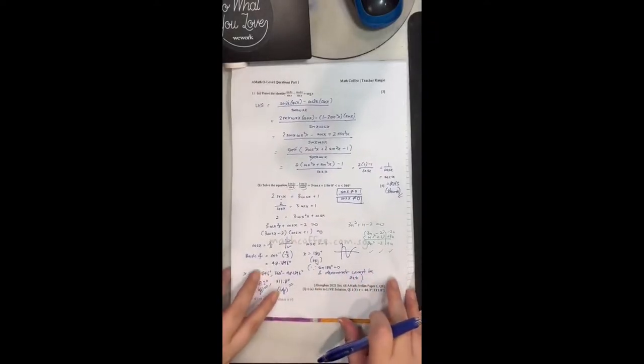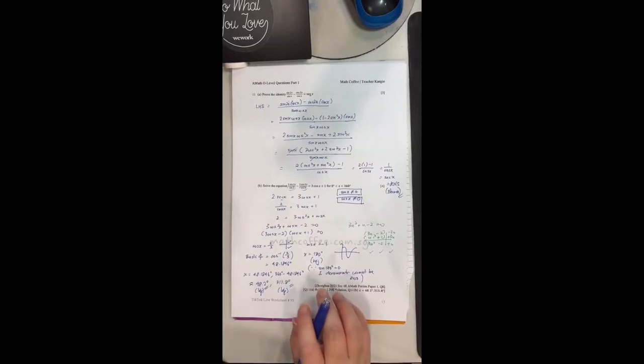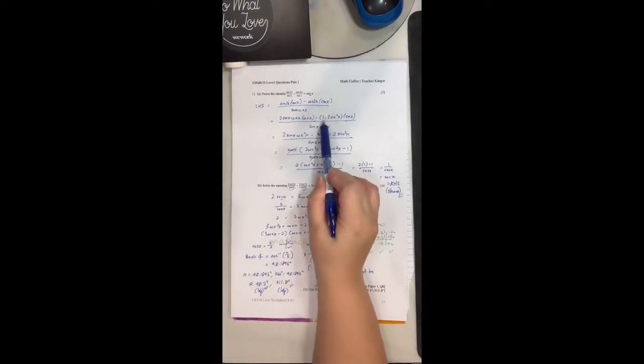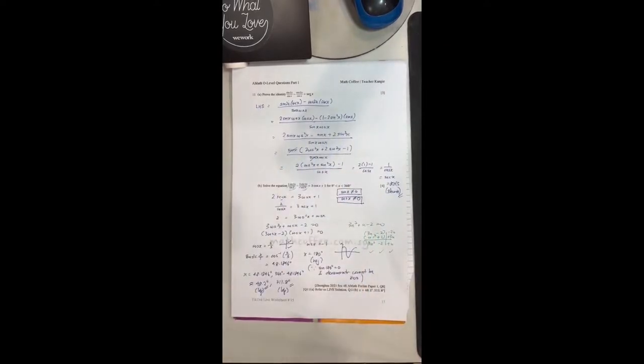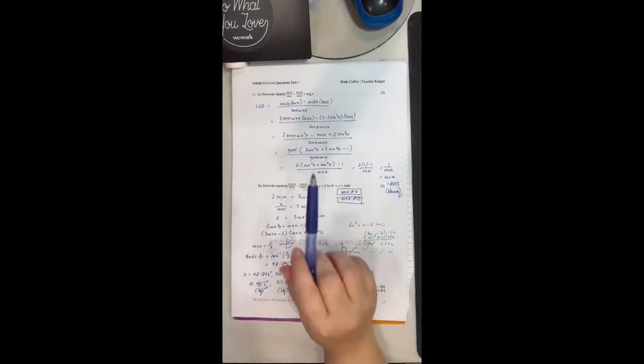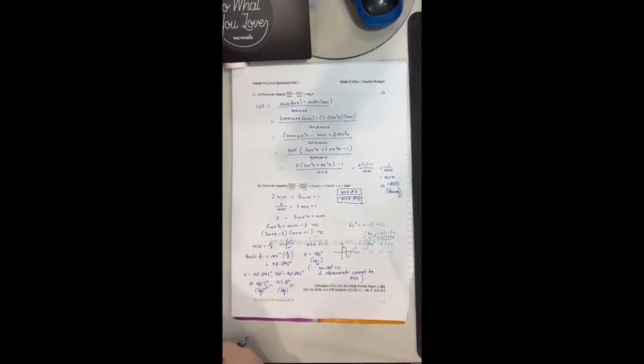A bit confused. You want me to show how to differentiate sine 2x or what? How does cosine 2x become 1 minus? That one is an identity formula. Cosine 2x can change to three identities. I can't find my formula list. Okay, it's an identity. It's from the formula list.